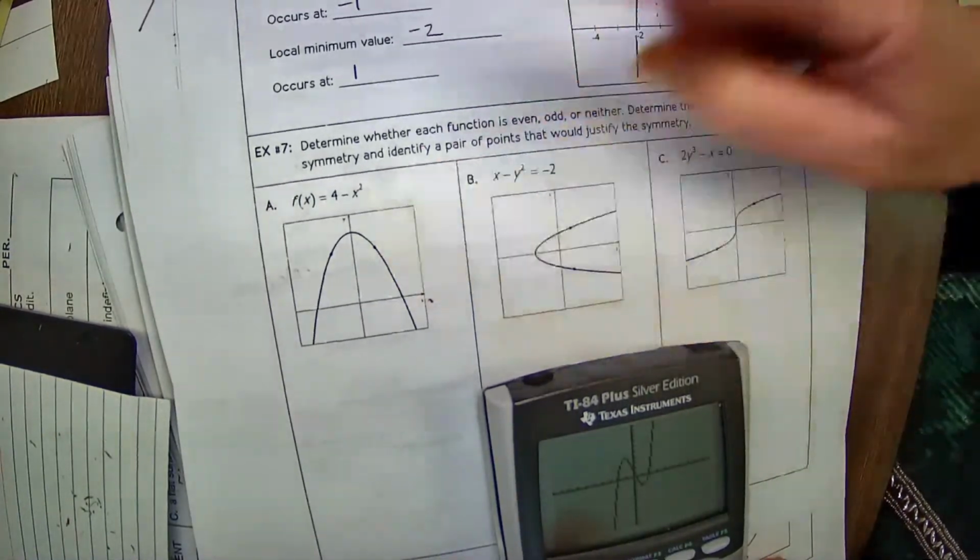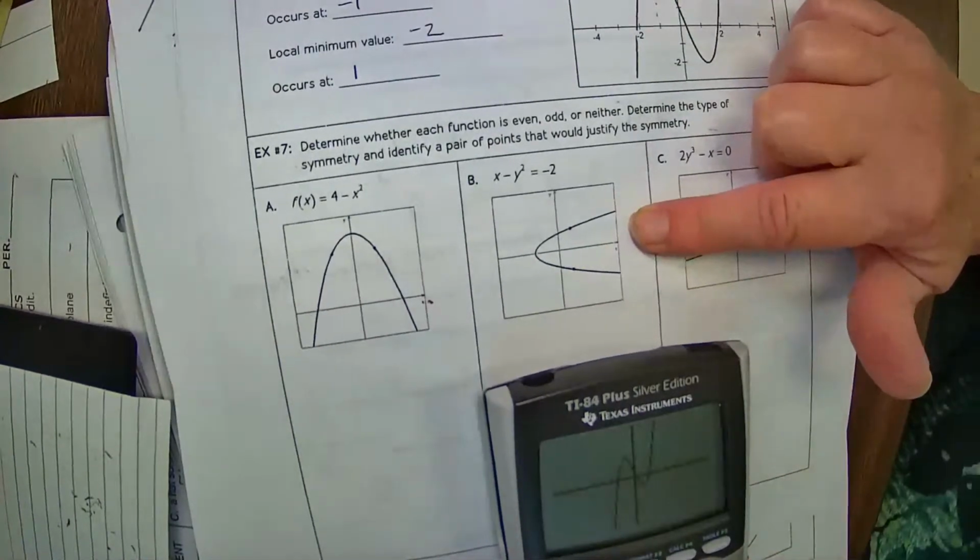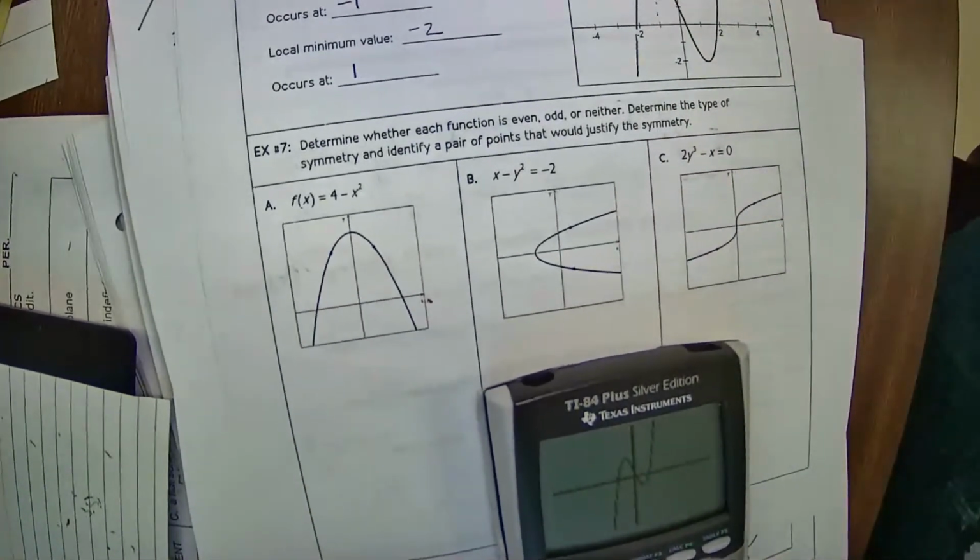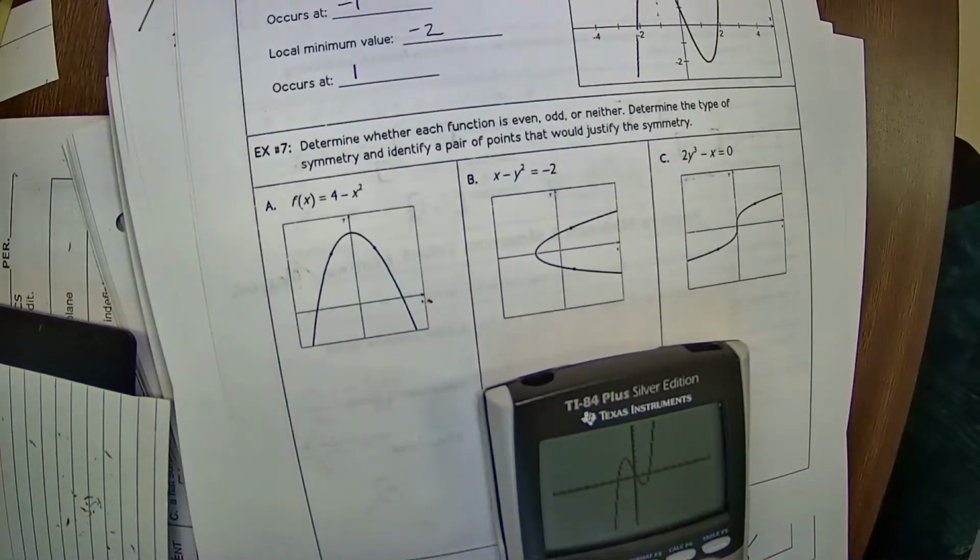This would be an even function. And I believe that would be an even function, but let's double check. Even is symmetrical about the y-axis. Odd is symmetrical about the origin.